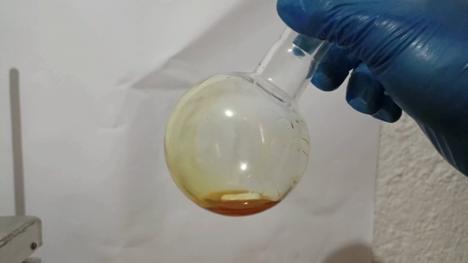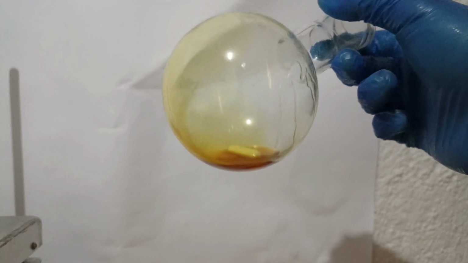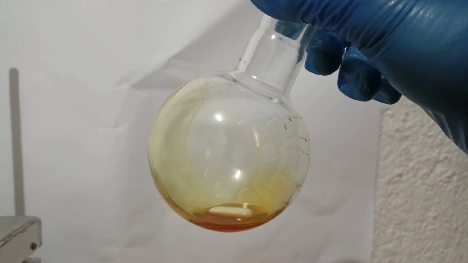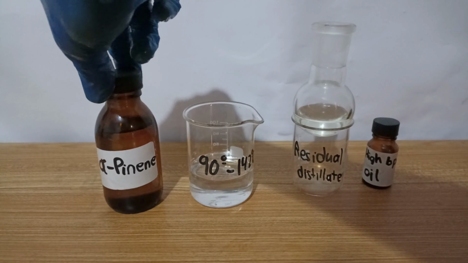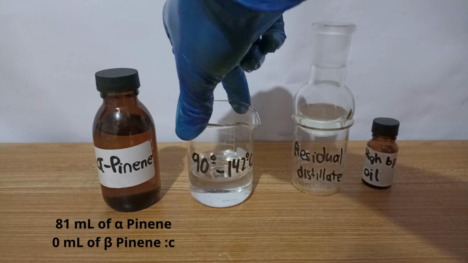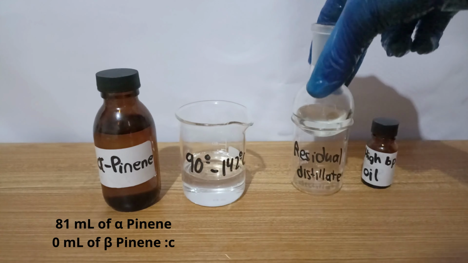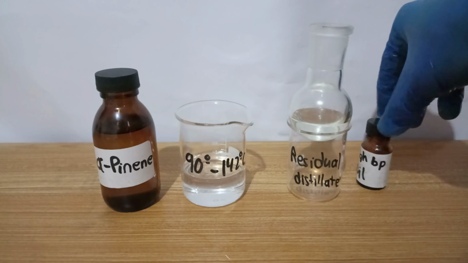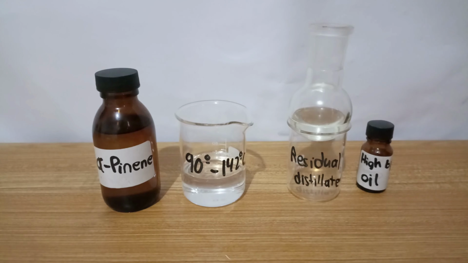I got this delicious smelling high boiling point oil. At the end, I got 81 milliliters of alpha pinene and these other fractions. I didn't get any beta pinene, and probably it's because the turpentine I got didn't contain beta pinene at all.